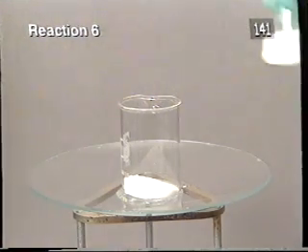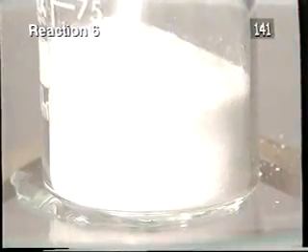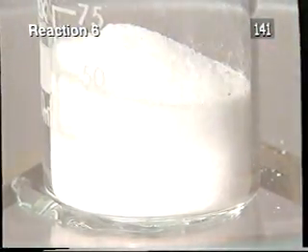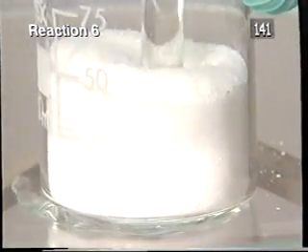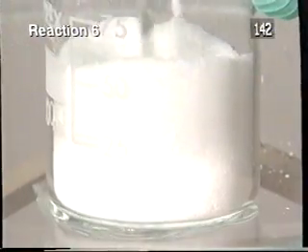The reactants here are two solids. As the two solids react, they form a liquid.